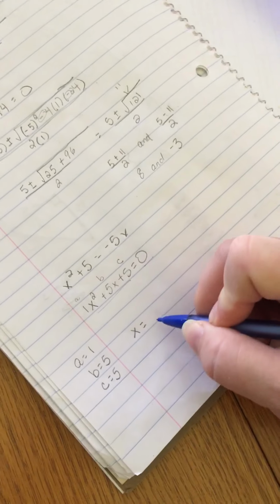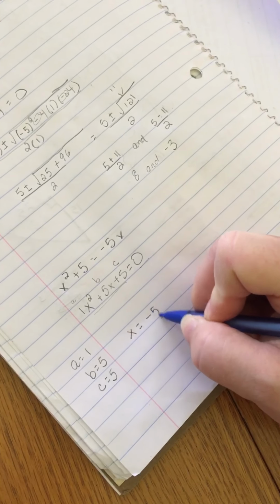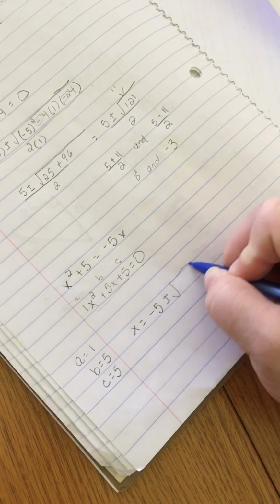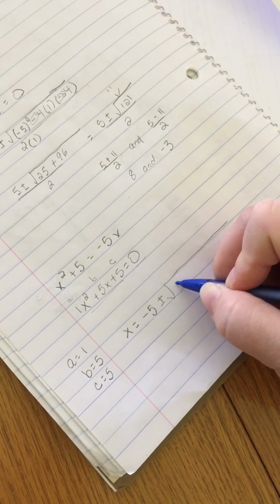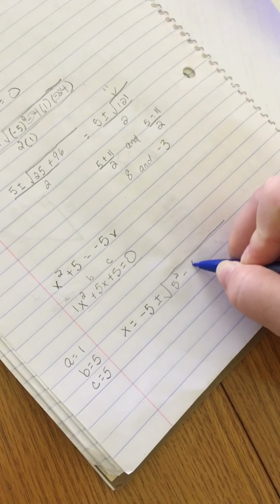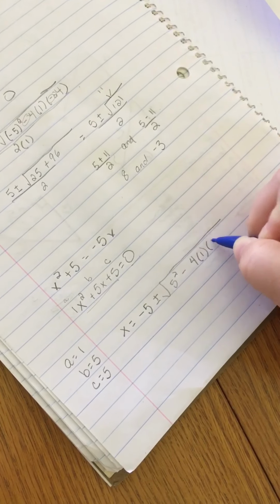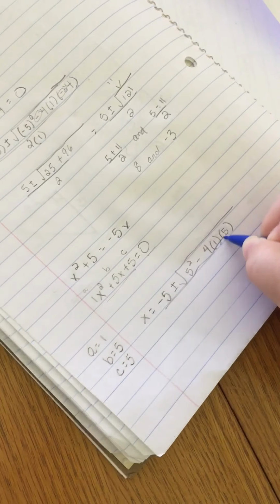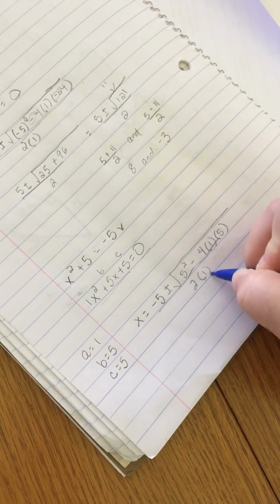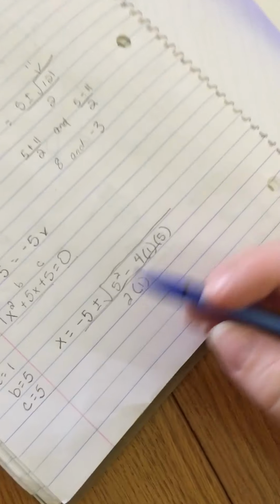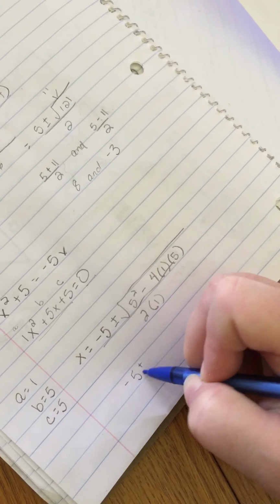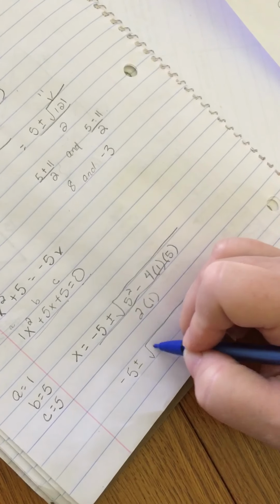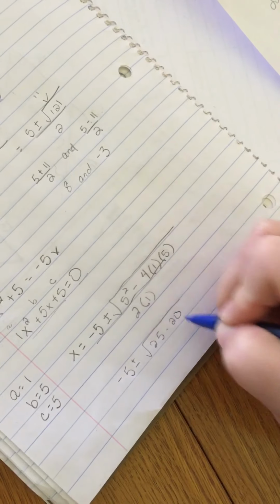X equals negative B plus or minus the square root of b squared minus 4 times a times c all over 2 times a. All right, here we go. Negative 5 plus or minus the square root of 25 minus 20 over 2.